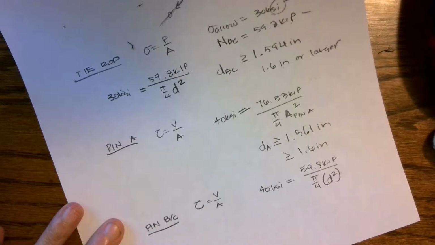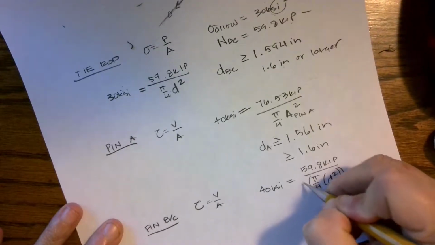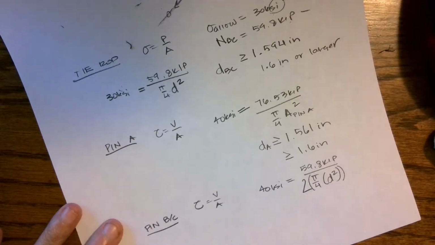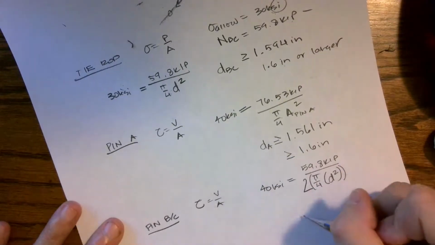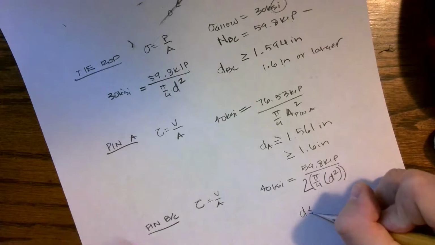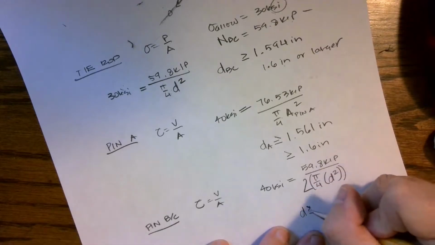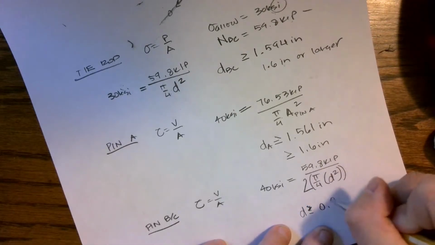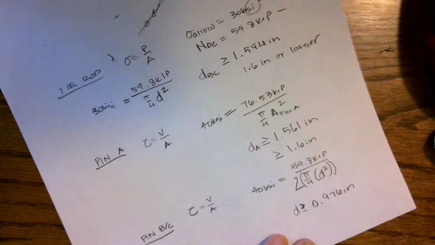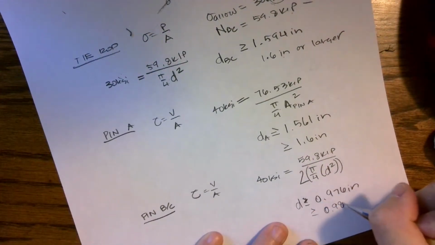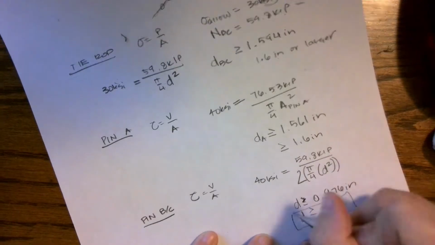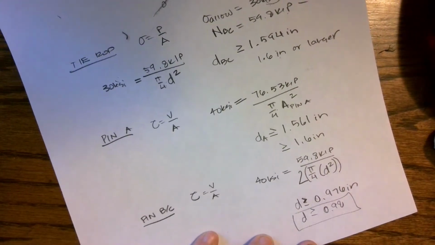And the thing to keep in mind here is it's in double shear, so we get to increase that area. Cross multiply, take the square root, and the diameter needs to be greater than or equal to 0.976 inches. So we could say greater than or equal to 0.98. And that would be the start of our design process.